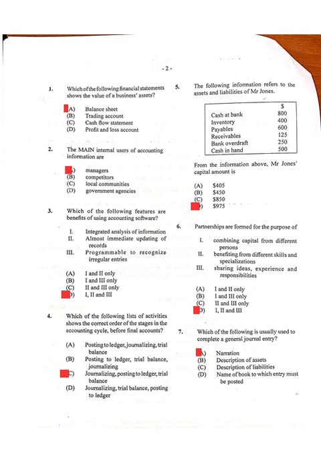Question 1. Which of the following financial statements shows the value of a business's assets? A. Balance sheet. B. Trading account. C. Cash flow statement. D. Profit and loss account. And we know that the business's assets are shown in the balance sheet, so the answer is A. Question 2. The main financial users of accounting information are, that's the main internal users, that is A, which is the manager.